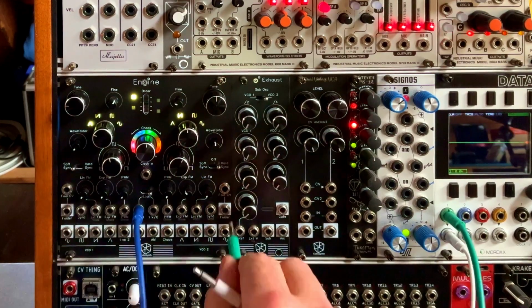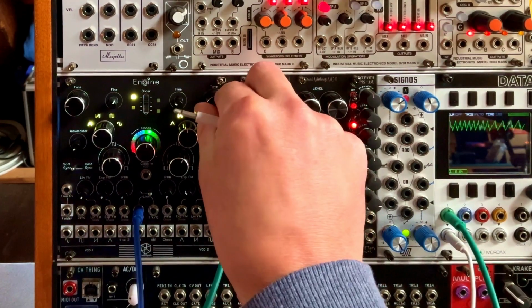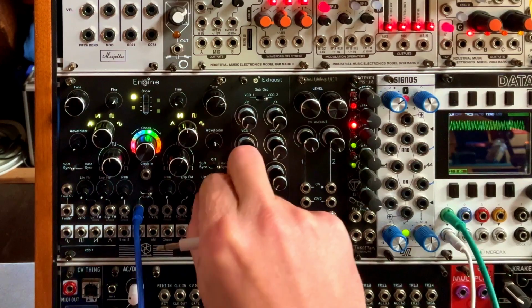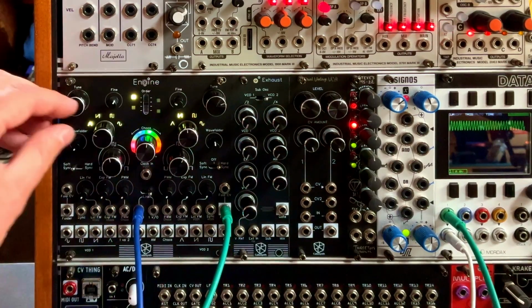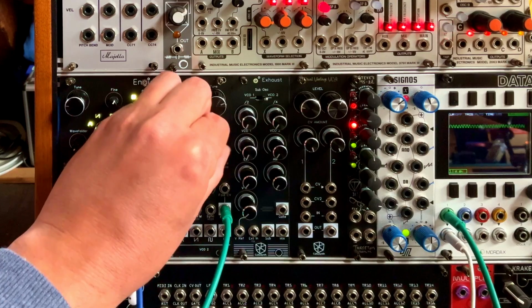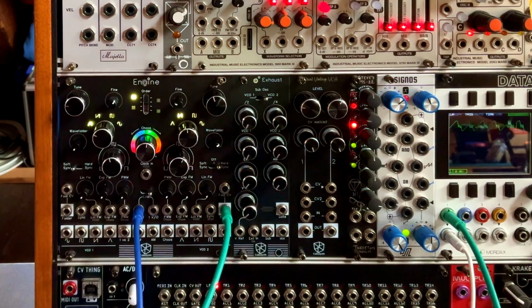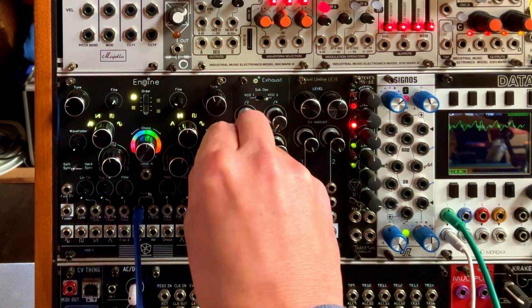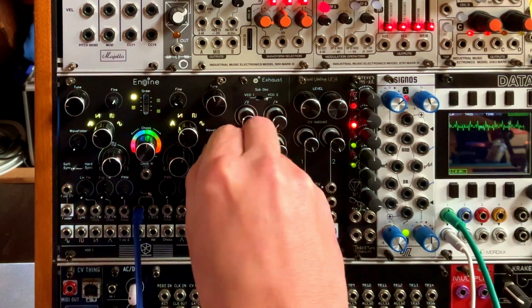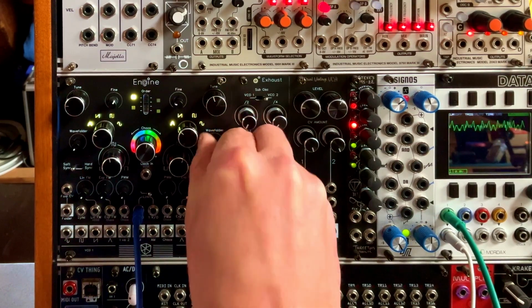Here's the wave folder for the other side. But we have some normalizations going on here, and this is the saw wave being folded here. Here's the triangle and the sine.